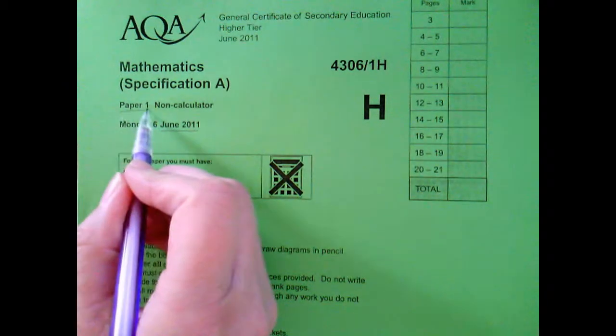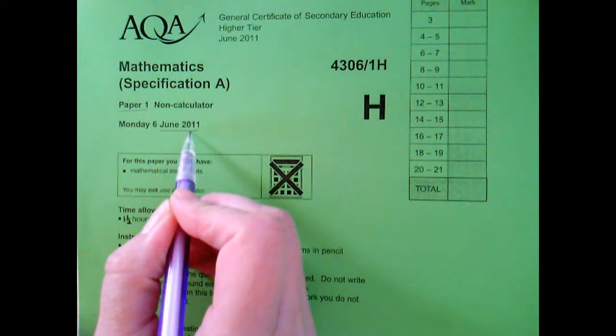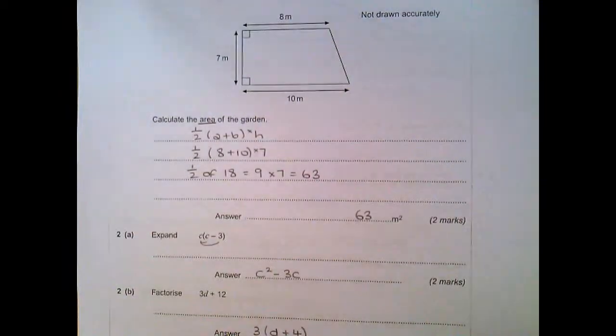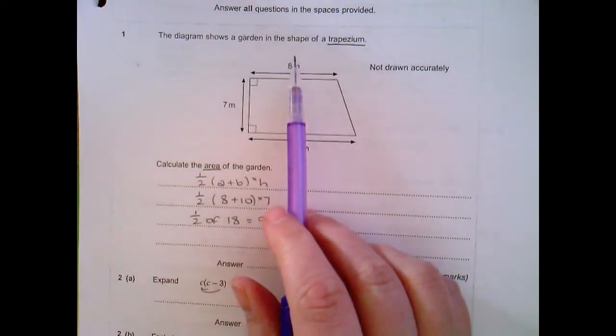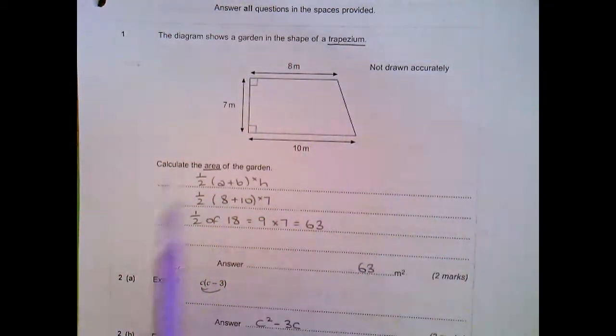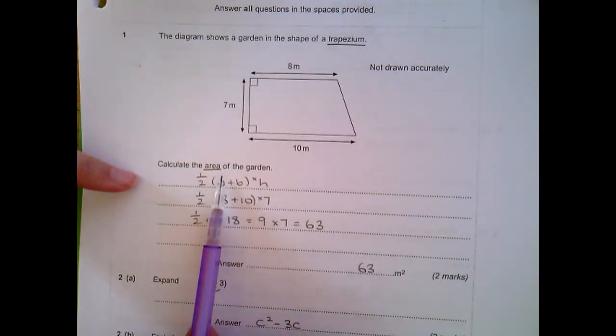This is paper 1, June 2011. Question 1. The diagram shows a garden in the shape of a trapezium. Calculate the area of the garden.